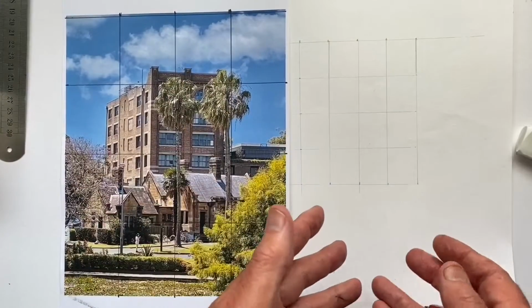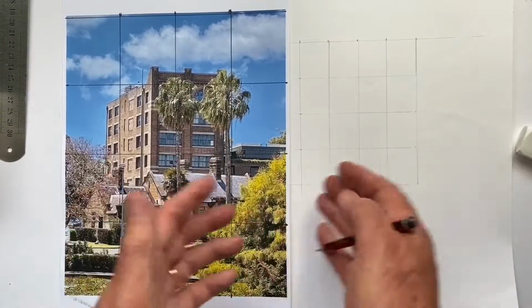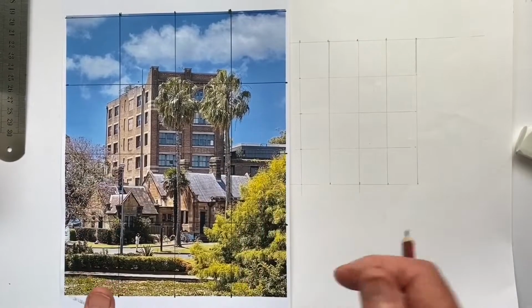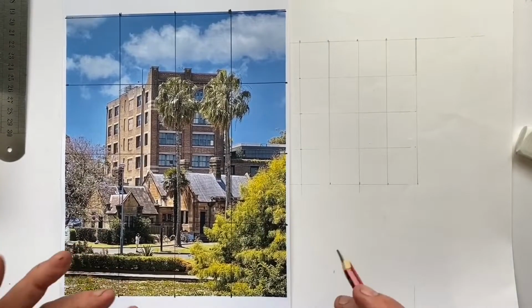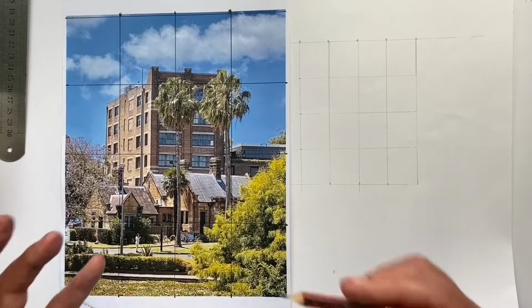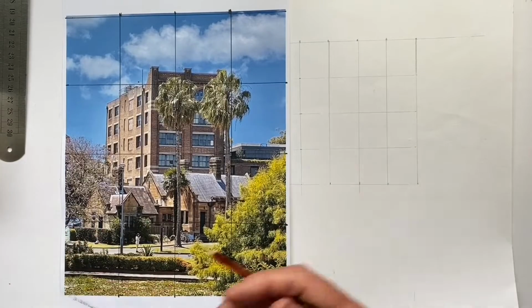So what we have now is a grid that's in the same proportions but half the size as the grid that's on our paper. What I do is I use this grid to locate the key points that I will use to transfer the drawing accurately.